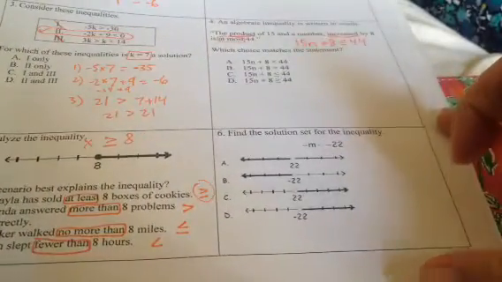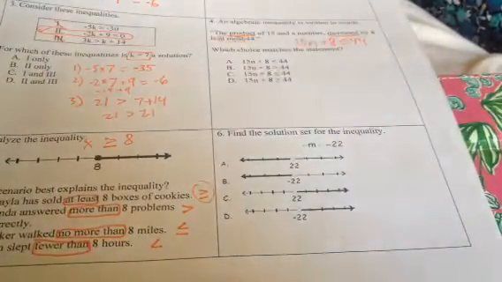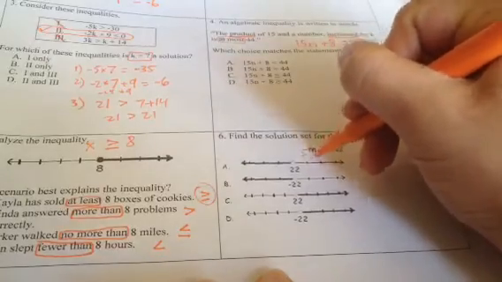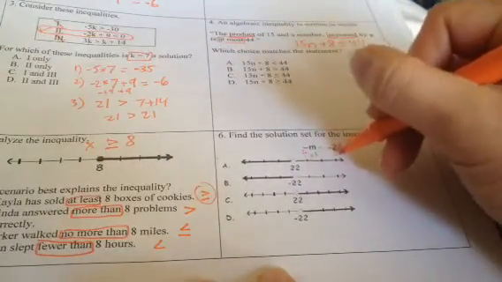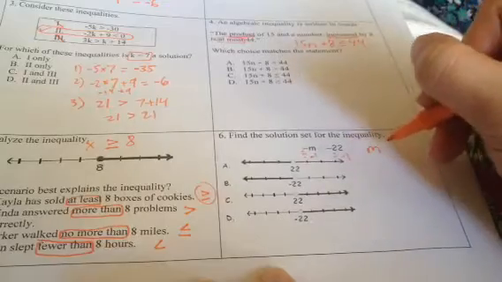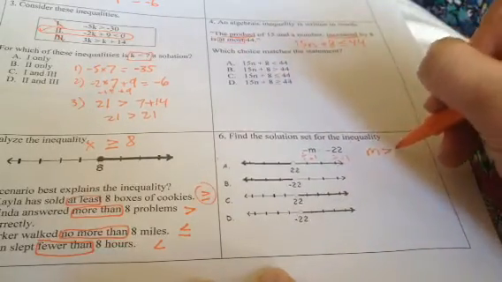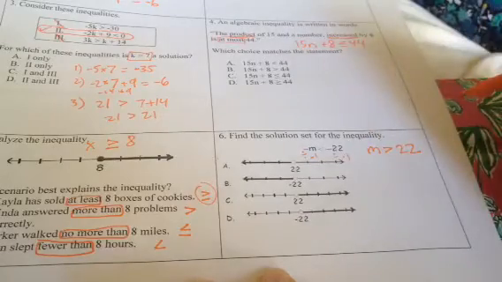Last one. We need to find the solution set for the inequality. So this one is a lot like one of the practice ones we did earlier, where we have that negative m to start with, or the negative variable. So to get rid of that negative m, you want to divide both sides by -1. So you're left with m. Remember, you flip the sign. Now m is greater than a positive 22.